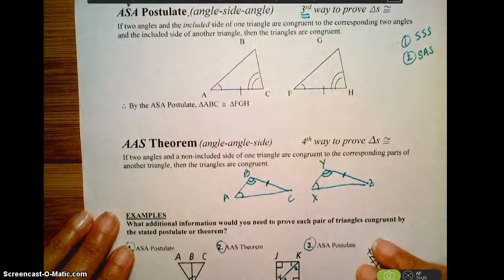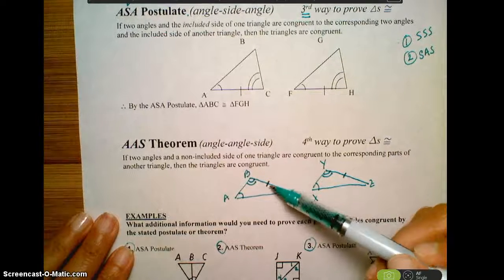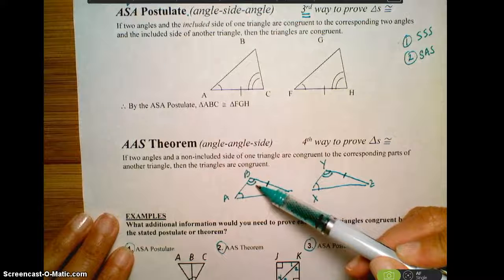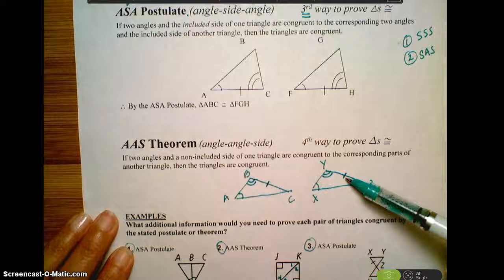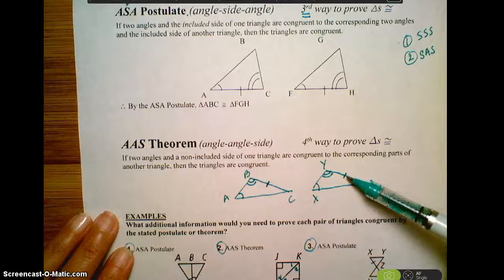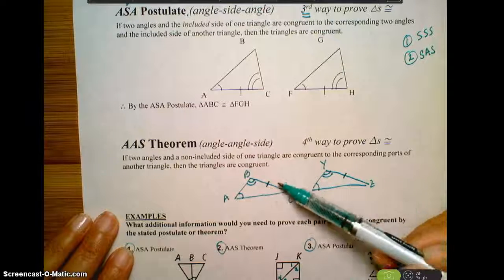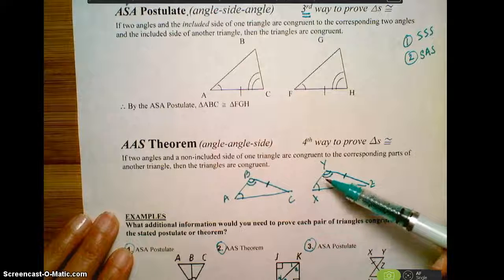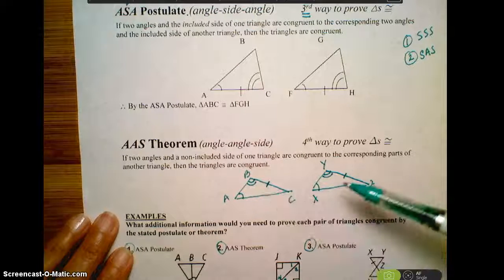Now, do keep in mind, be careful. Notice the side that is marked here is touching angle B. The side that is marked here is also touching angle B. That means they are the corresponding sides for the two triangles. Excuse me, this side's touching angle Y, the double angle.